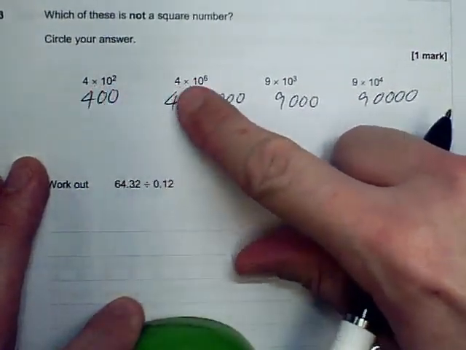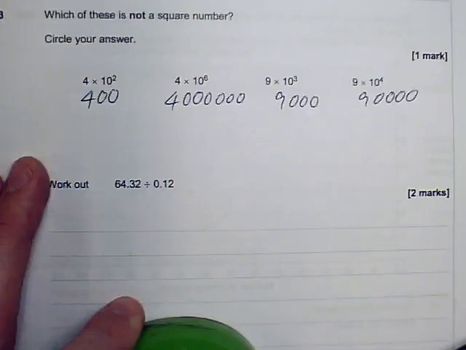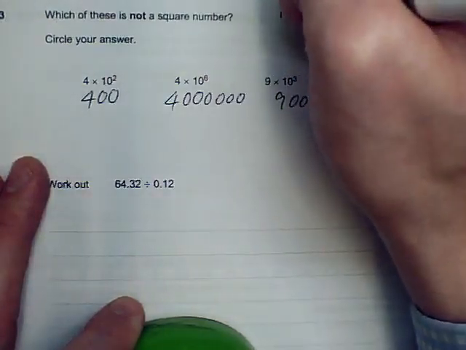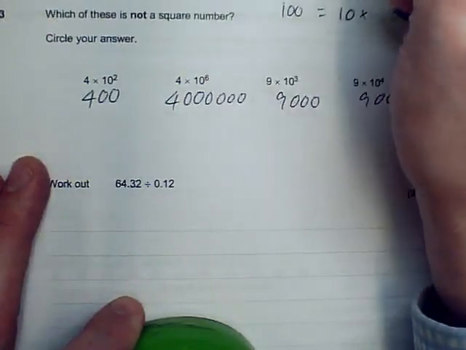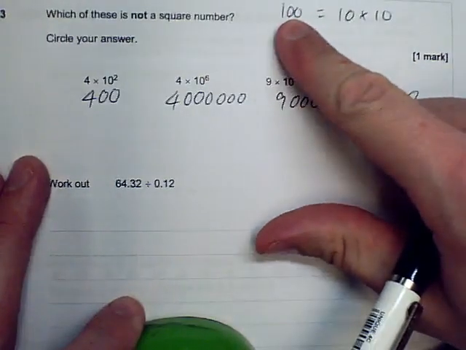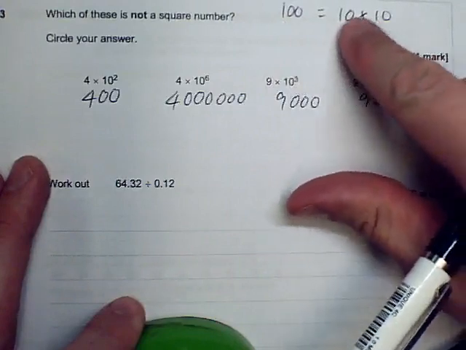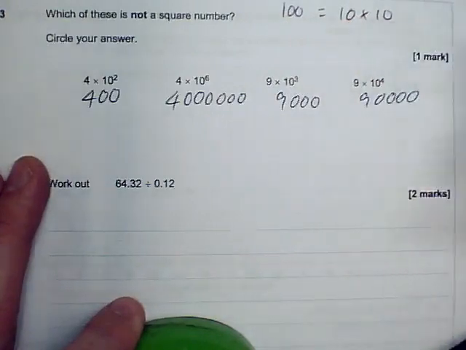So we can see that 4 and 9 are both square numbers. So potentially any of these could be a square number. So what we have to think about is the number of zeros that each of these contain. So if we think about a square number like 100, 100 is 10 times 10. Okay, so 100 being the square number can be written as 10 times 10, so it has 2 zeros.